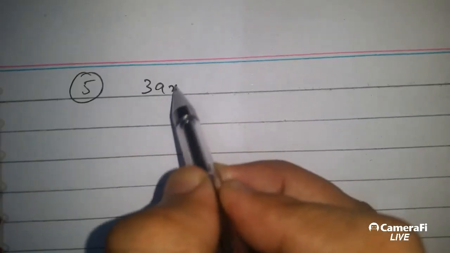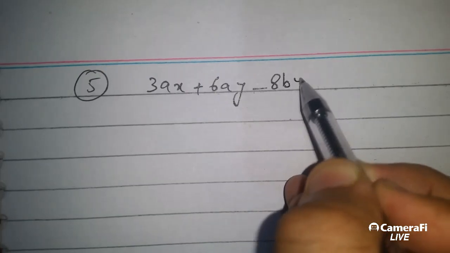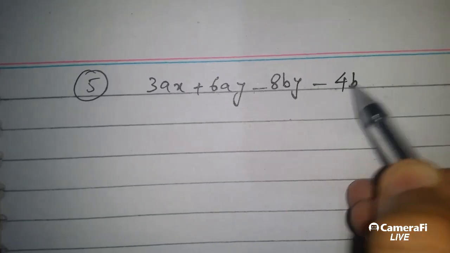Question number 5. 3ax plus 6ay minus 8by minus 4bx.